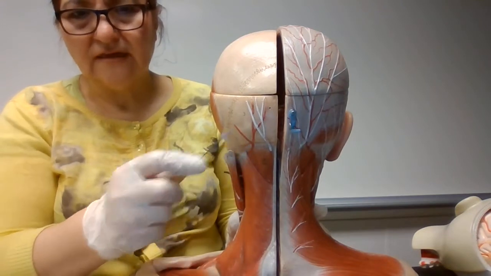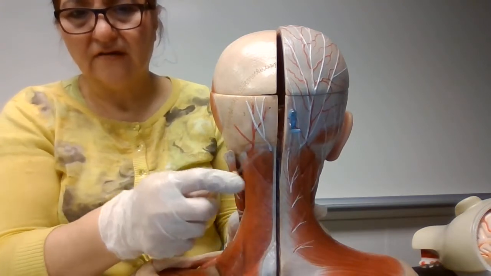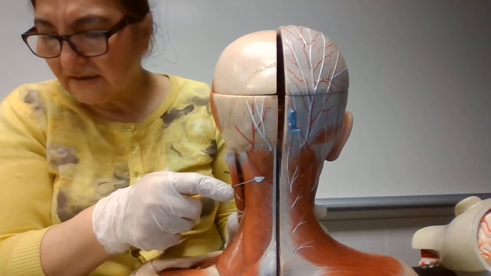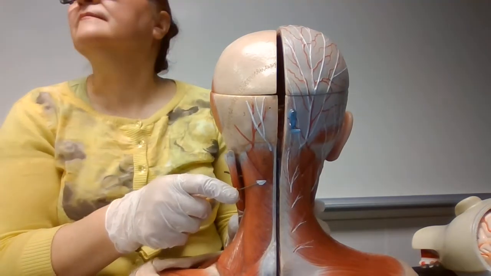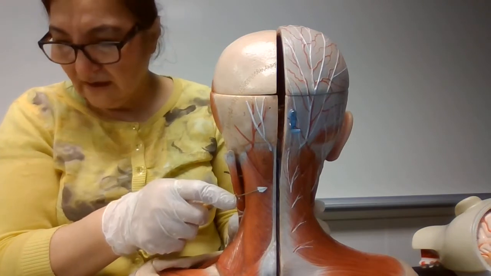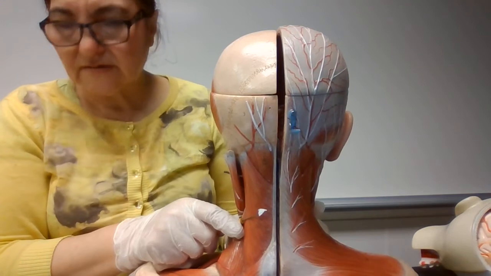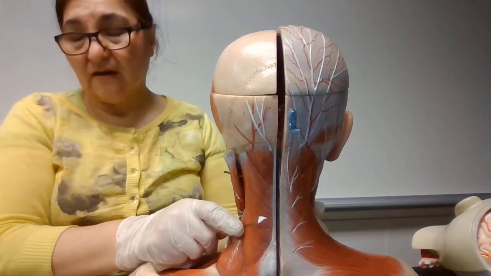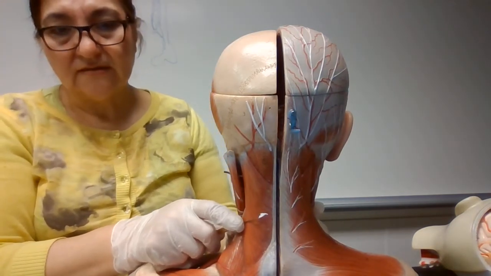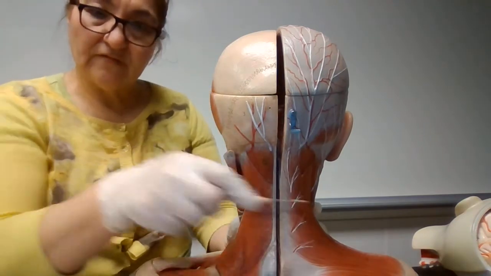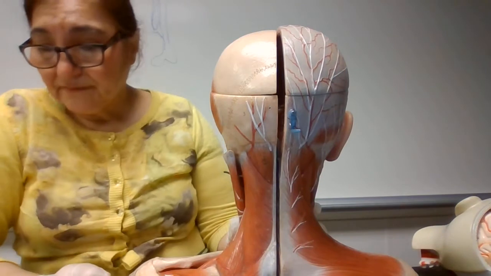The nuchal line is here, yeah? The action is to extend and rotate the head. Same thing, okay? And the nerve is going to be the dorsal spinal nerves, the nerves that innervate the back of the spine.